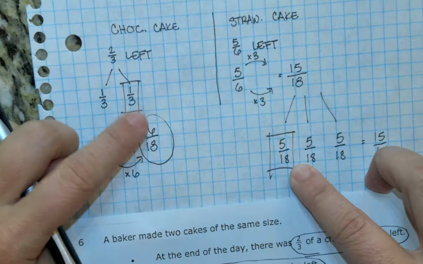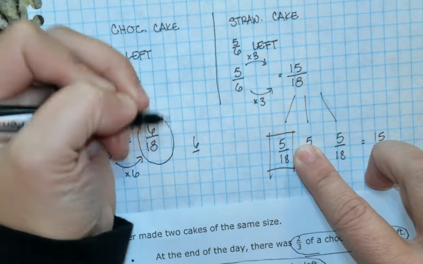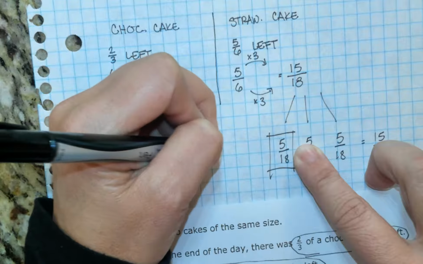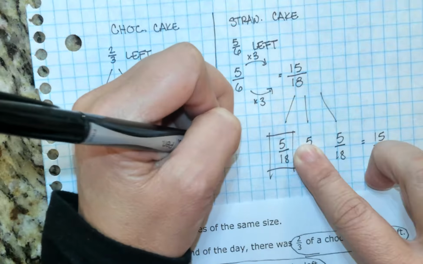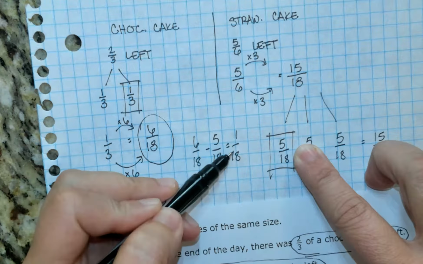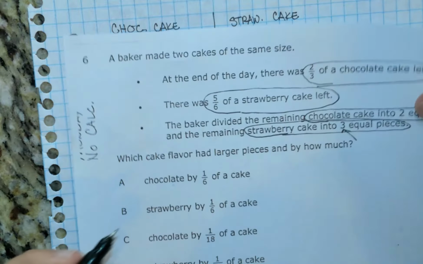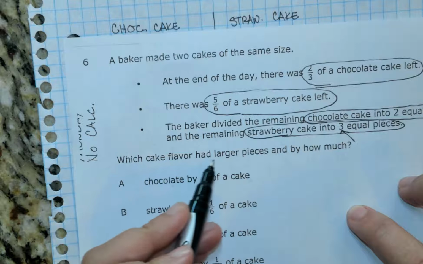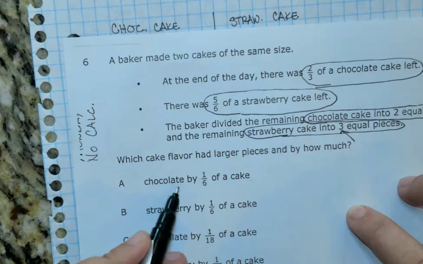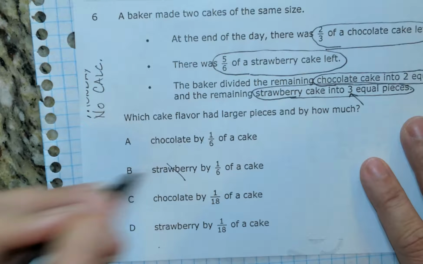I know that the chocolate cake is bigger by 1/18 because 6/18 minus 5/18 gives me 1/18. If I took the chocolate cake and subtracted the strawberry cake, I end up with a difference of 1/18. So which of the flavors is larger? The chocolate is larger by 1/6 of a cake. Not the strawberry. Strawberry is not the larger one.